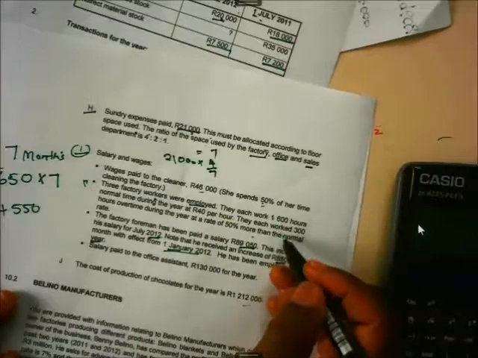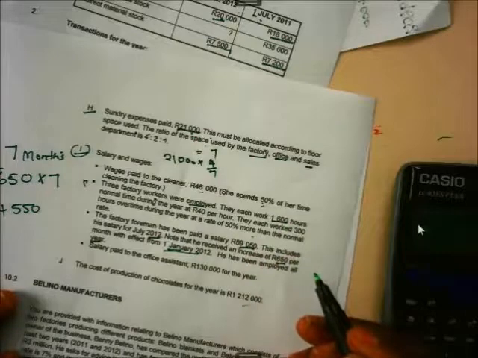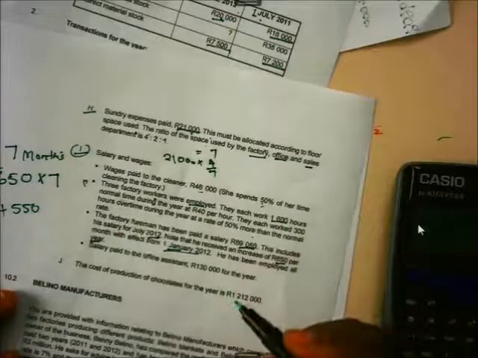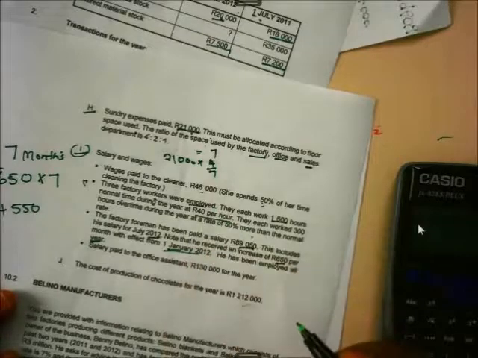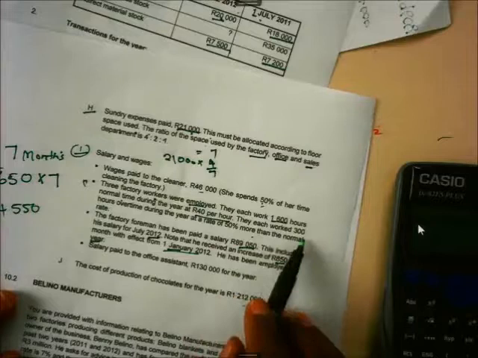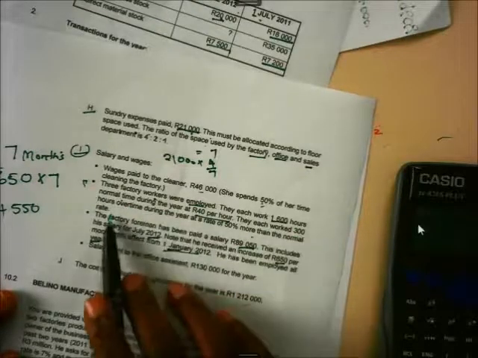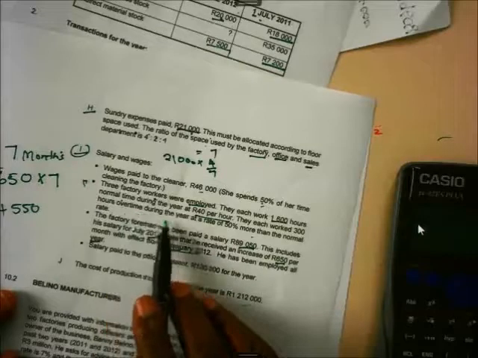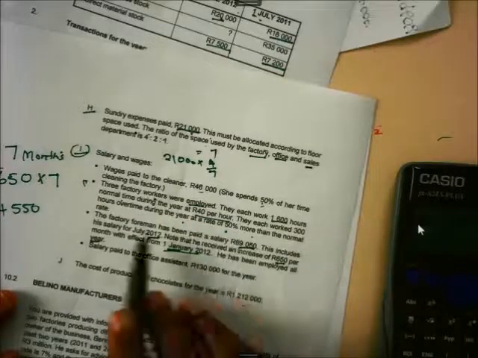They each worked 1,600 hours normal time during the year at 40 rand per hour. They each worked 300 hours overtime during the year at a rate of 50% more than the normal time.